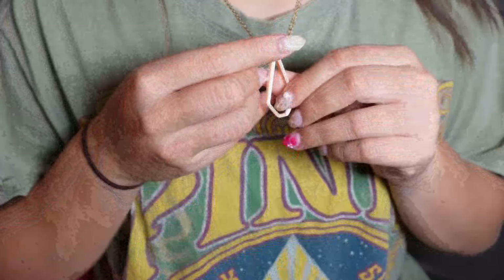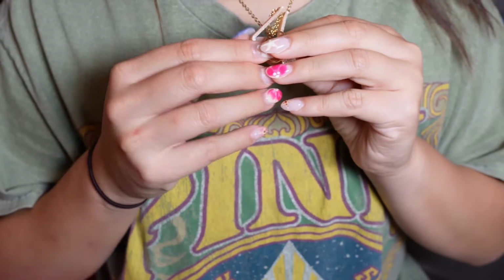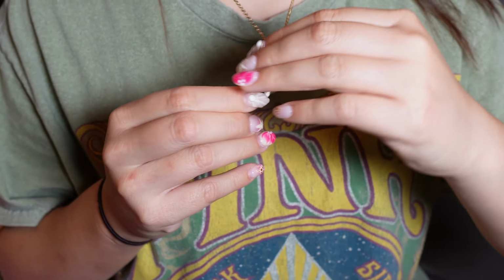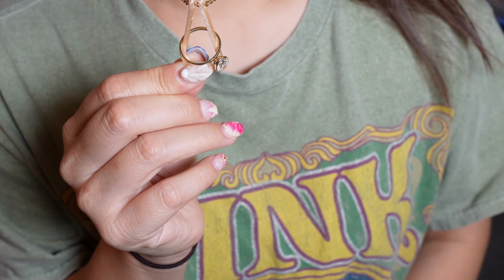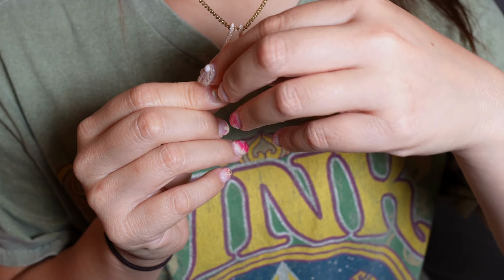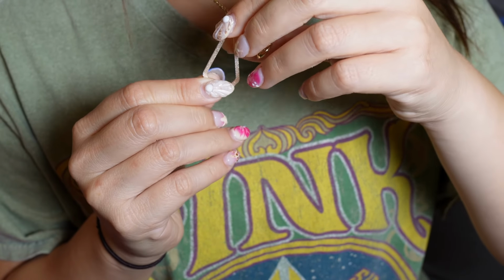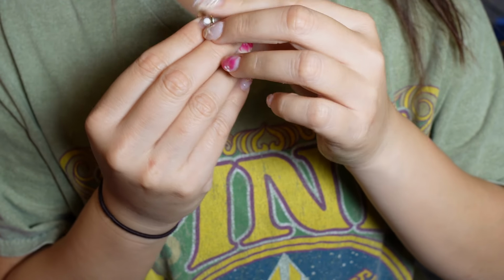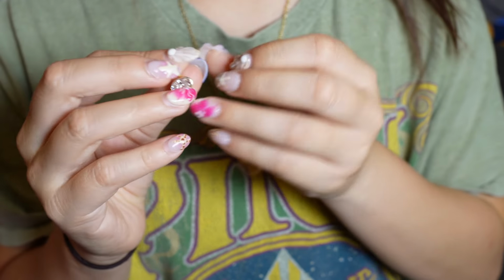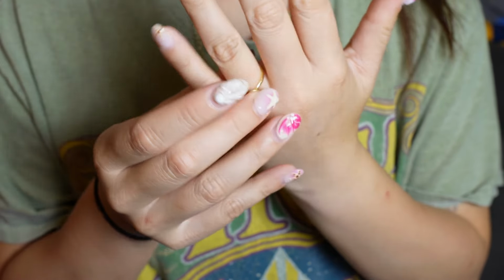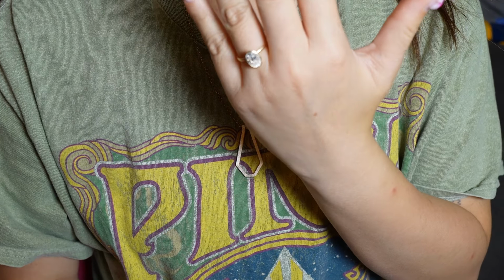Here it's going on. So all you have to do is just wrap it around and then it slides on just like that. And then can you take it off? It's the exact same motion, just in reverse. So super easy to use, easy to put on, easy to take off.